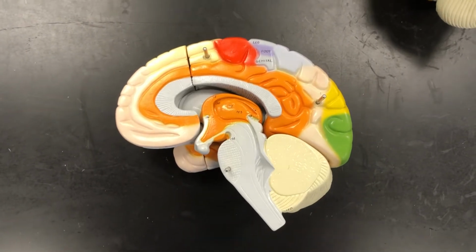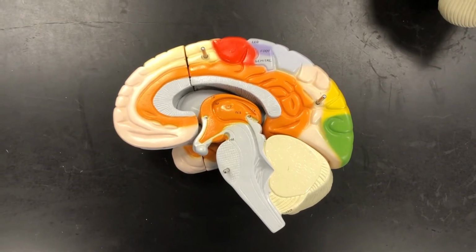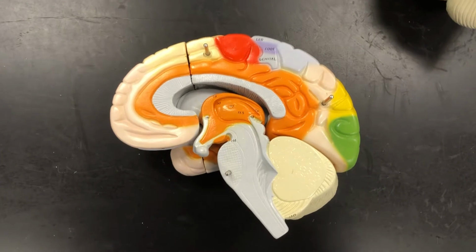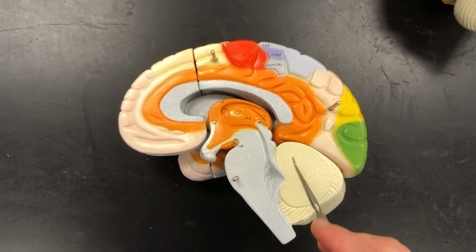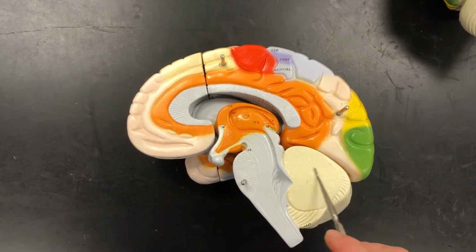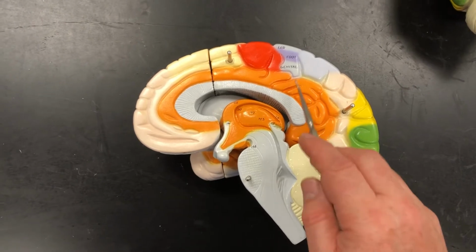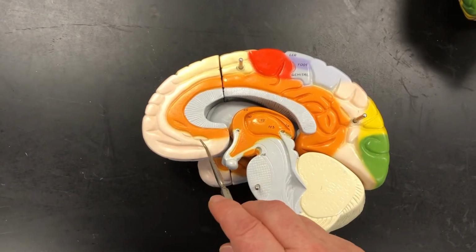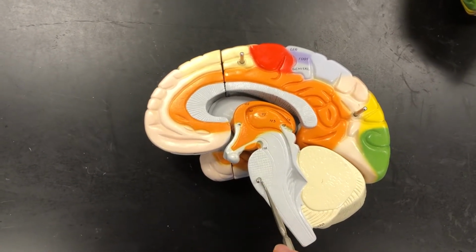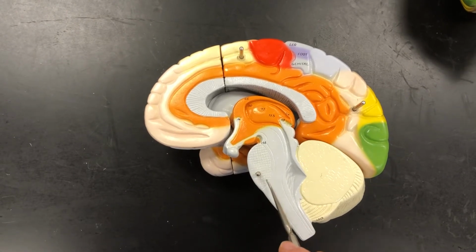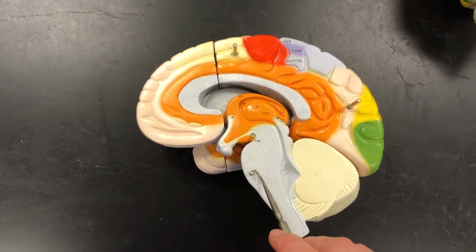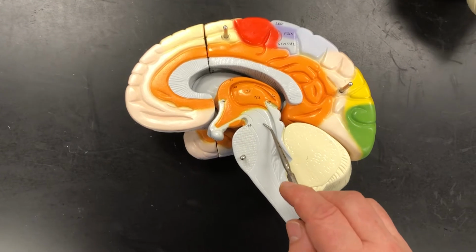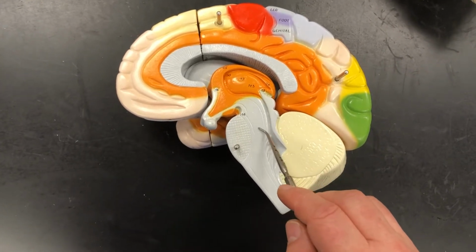Look at a sagittal section of our color-coded brain and some major parts you can see. That's the cerebellum. All of this is the cerebrum. This little bulgy part right here is called the pons. Posterior to the pons is the midbrain.